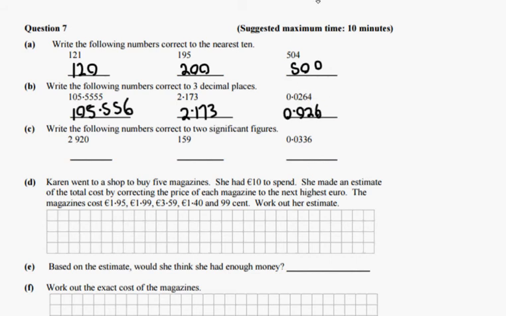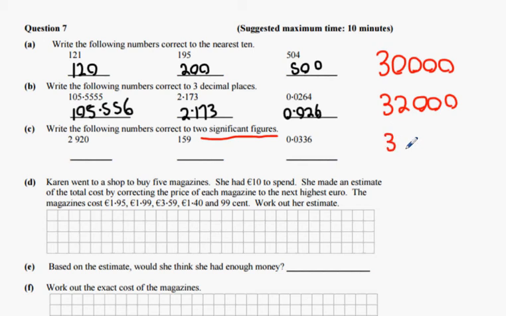Now the next one, guys. 2 significant figures. I did this yesterday. As an example, how many significant figures does 30,000 have? 1 significant figure. How many significant figures does 32,000 have? 2. How many significant figures does 30,002 have? 5.